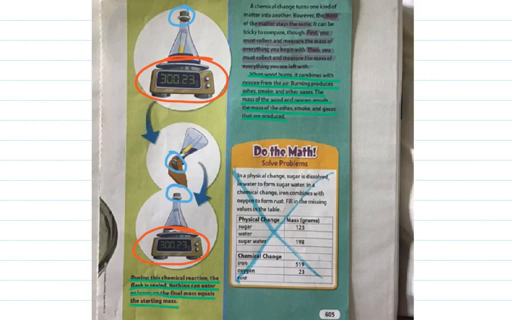Okay. Now, as you can see, do the math. I have a blue X over do the math. So I want you to do the same. I want you to take your blue highlighter and mark an X on do the math. It is your lucky day. You don't have to do that. What? Okay, let's move on.